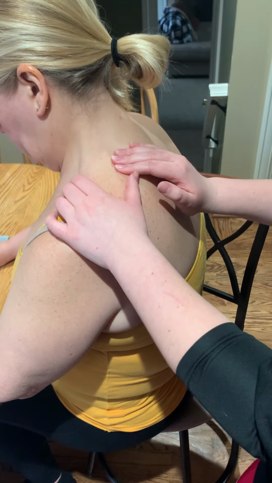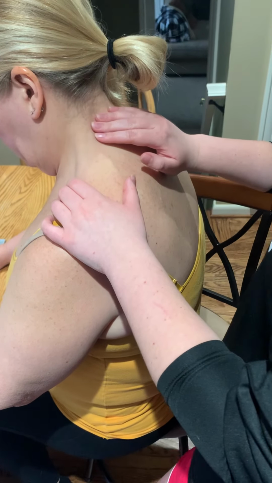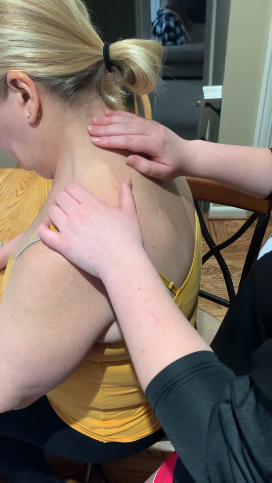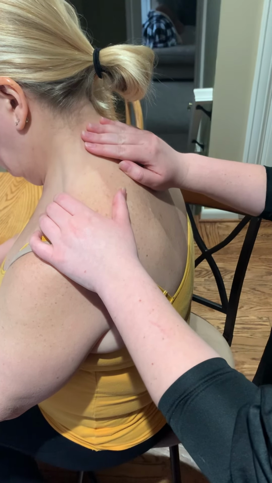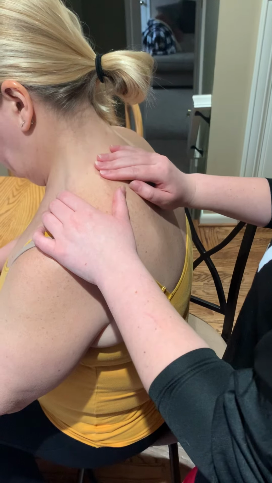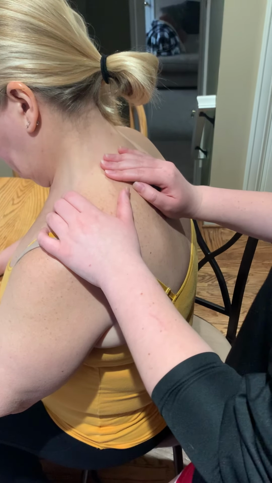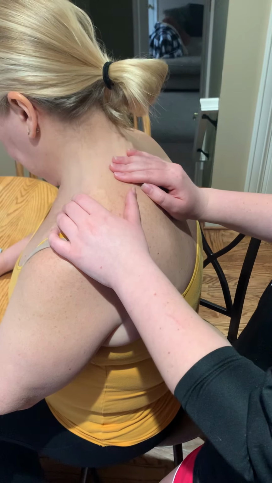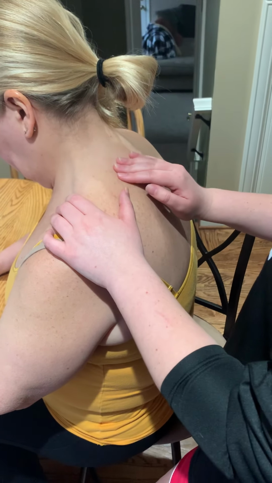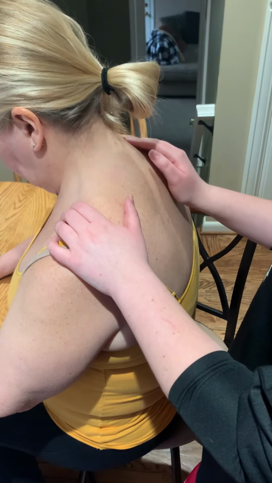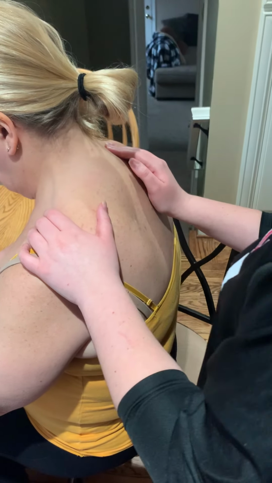And the actions unilaterally elevate and downwardly rotate the scapula, laterally flex and rotate the head and neck to the same side, and bilaterally on both sides extend the neck and the head.